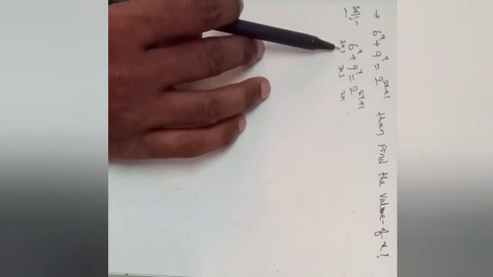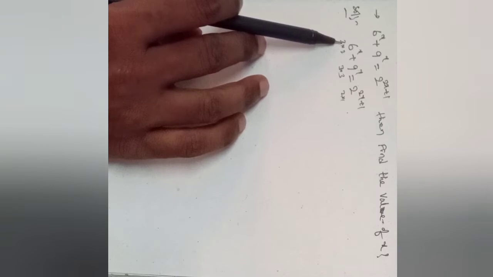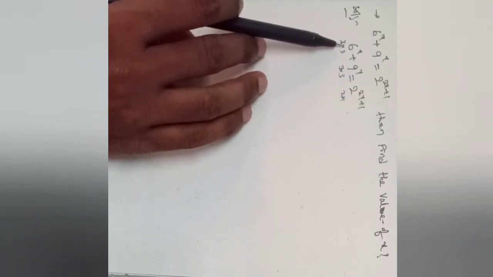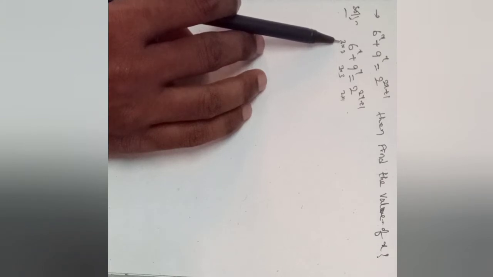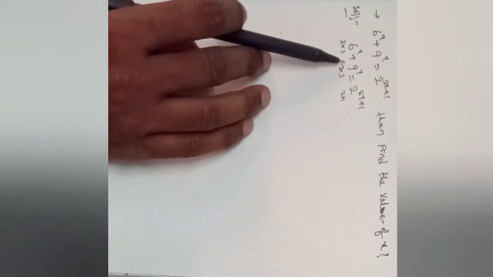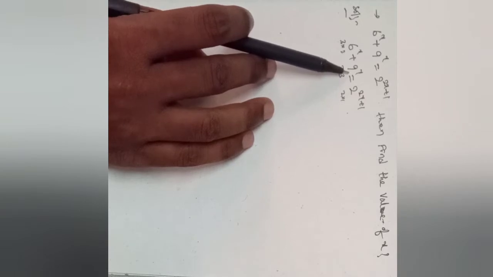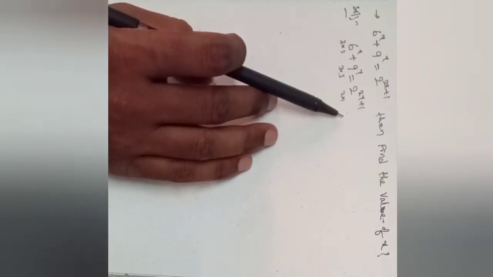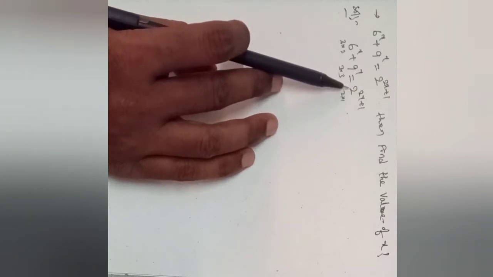We have to simplify this equation. If we are able to simplify it in terms of 3 and 2, then it will be easily solved. And on the right hand side we have 2 to the power of 2x plus 1.